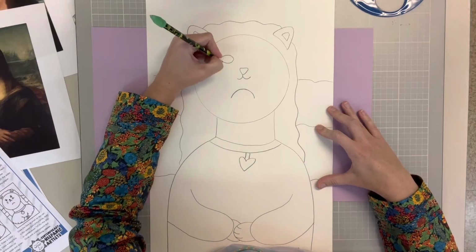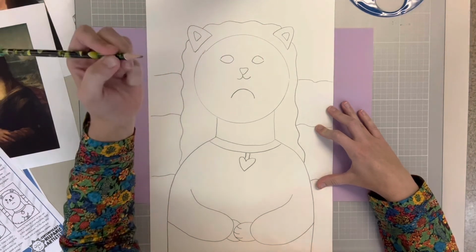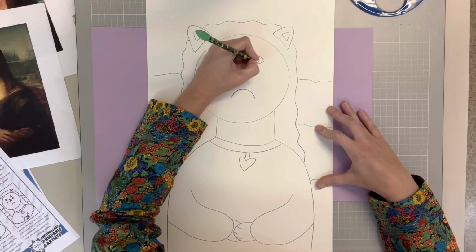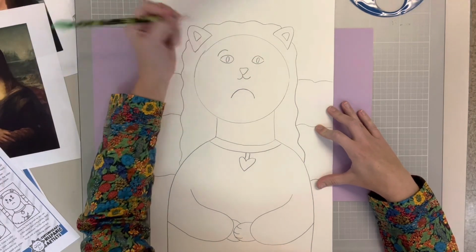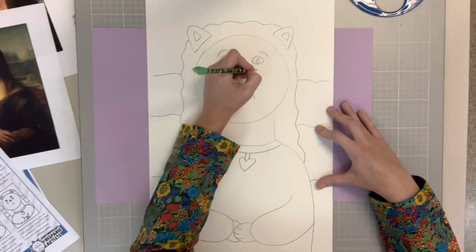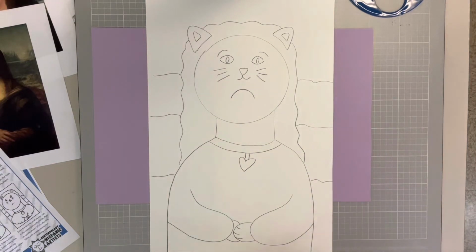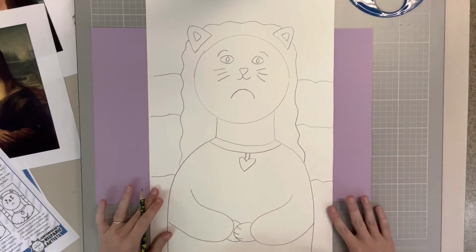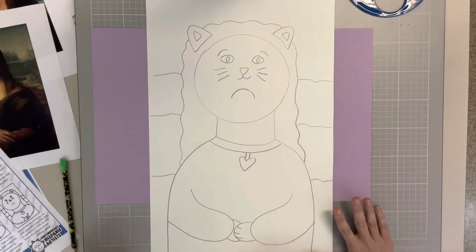You can do your eyes any style you want. And remember, you can do any animal that you want. Maybe some eyebrows. Can't forget about our whiskers. Beautiful. So now we have a Mona Lisa cat done in the style of Fernando Botero and Leonardo da Vinci.